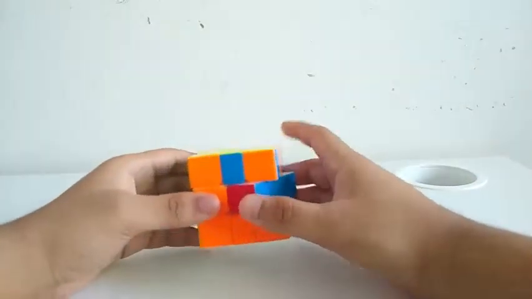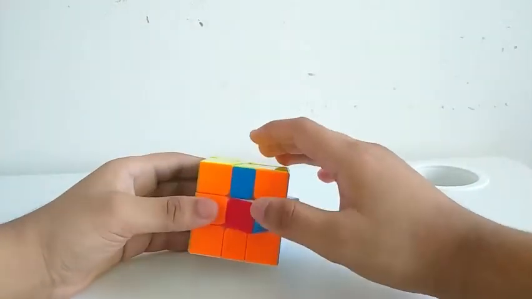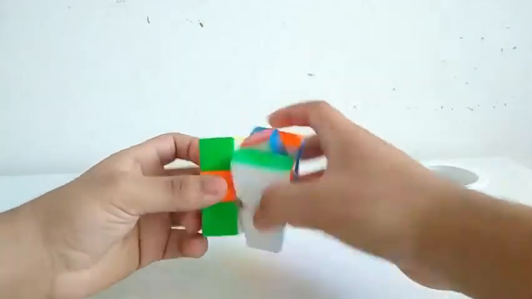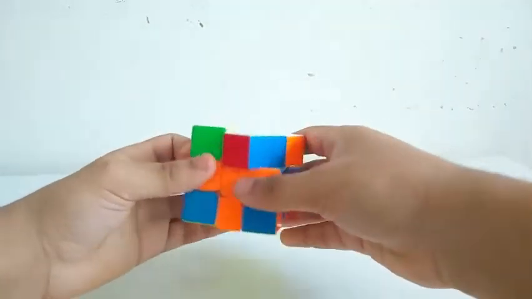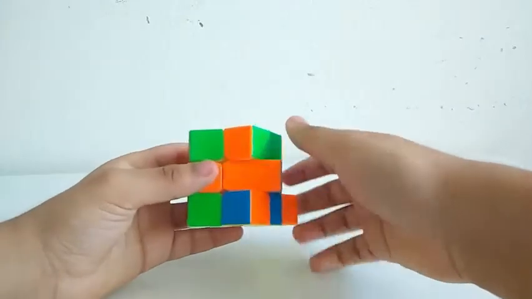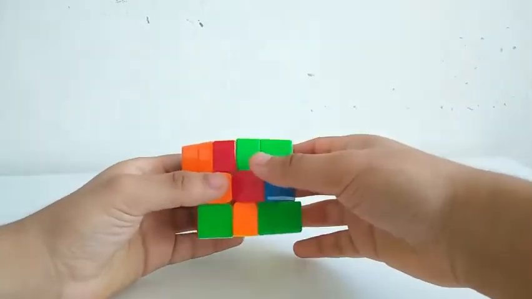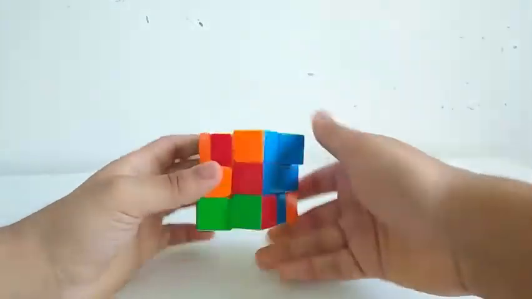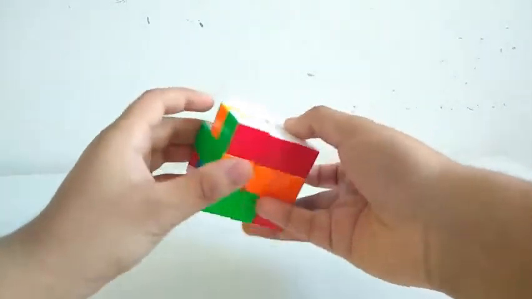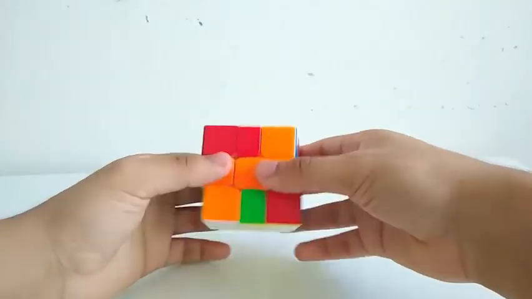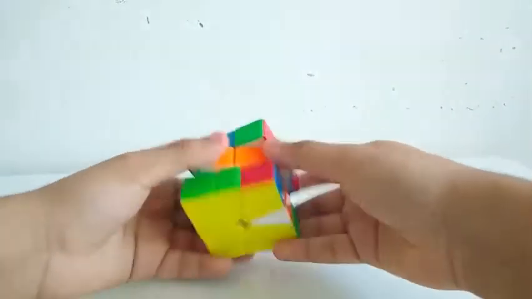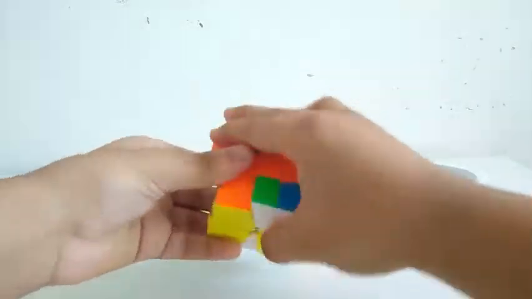For beginners, if you have a hazy memory of an algorithm like the parity algorithm, you might do something wrong like this. Like you do something like this, and then this, and then you can't go back because you messed up on the Square-1. You have to go back to Square-1. You have to start to solve all over again.